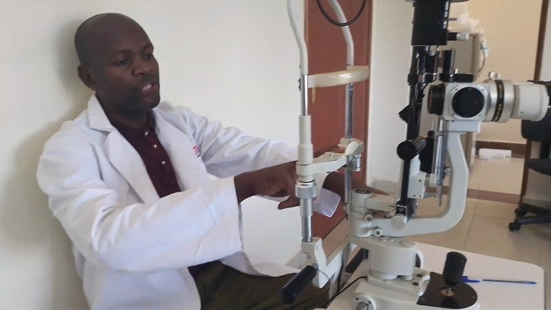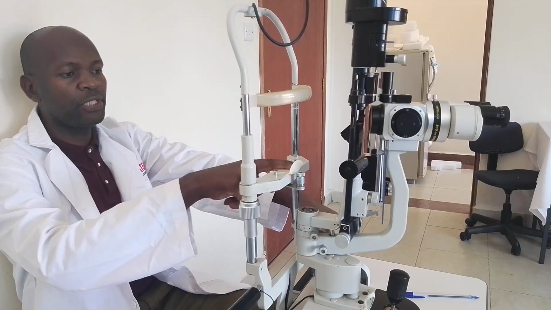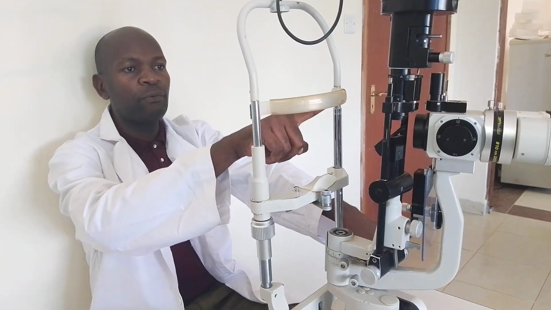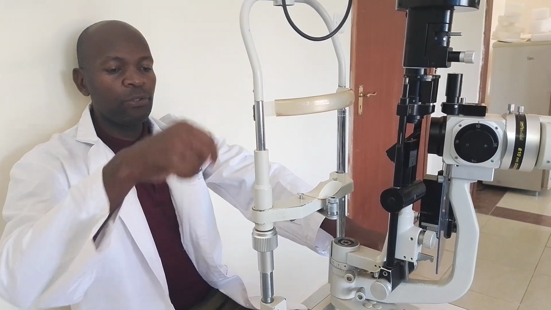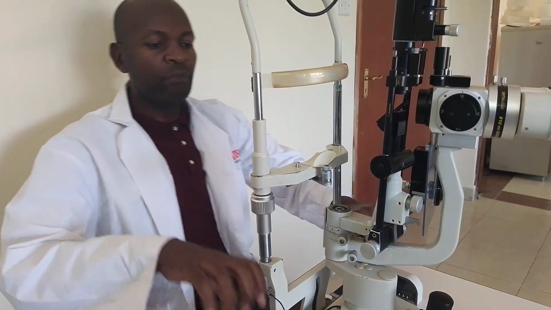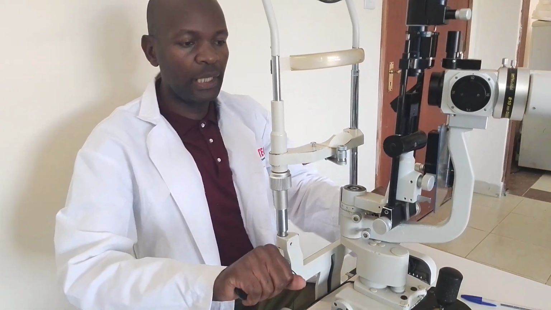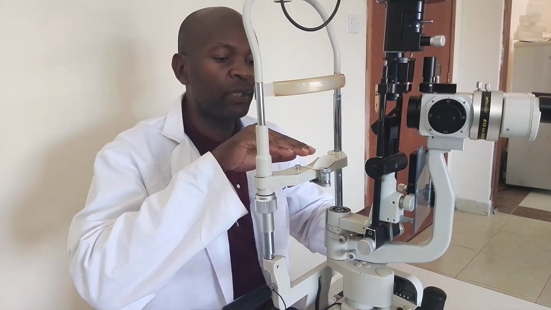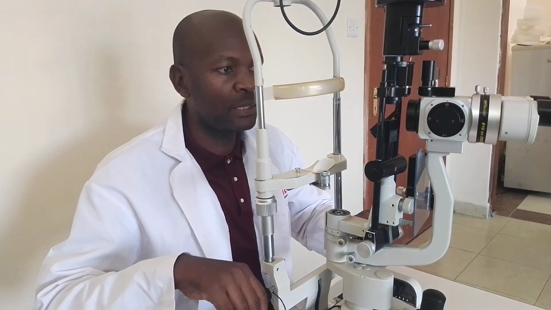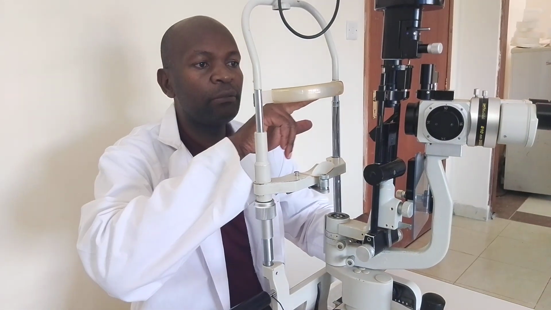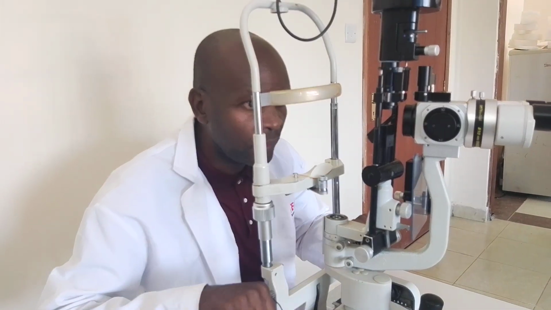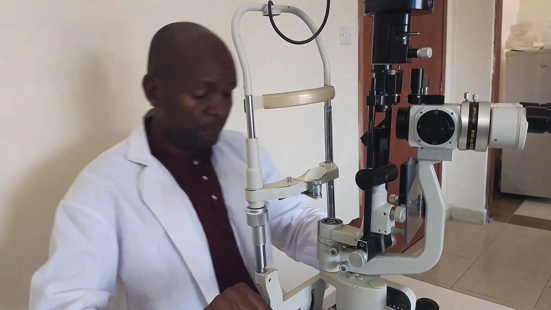Then we have what we call the chin rest. This is the chin rest, and this is the forehead rest. So the patient sits here, holds on the handles, and then positions like this. You realize that the chin touches here. This is what we call the chin rest, and the forehead is supported by this structure here, which we are referring to as the forehead rest. So the patient positions like that.